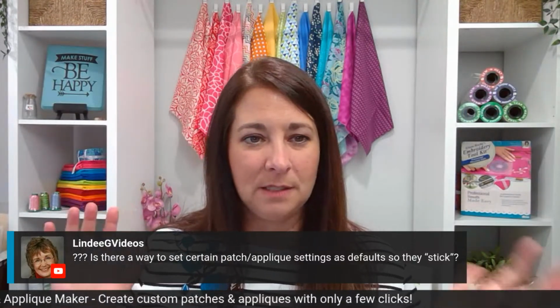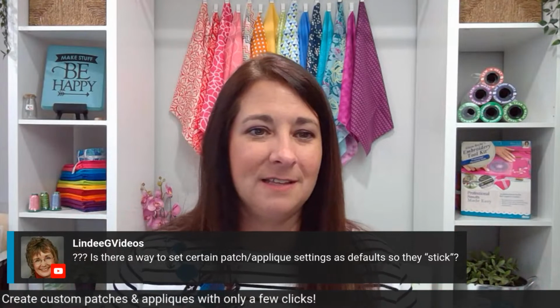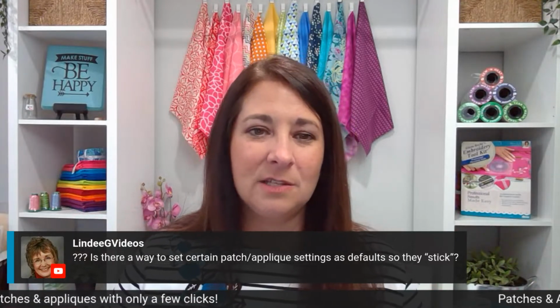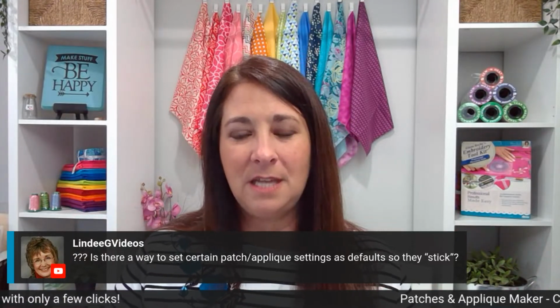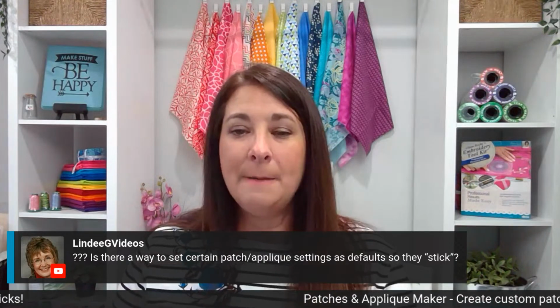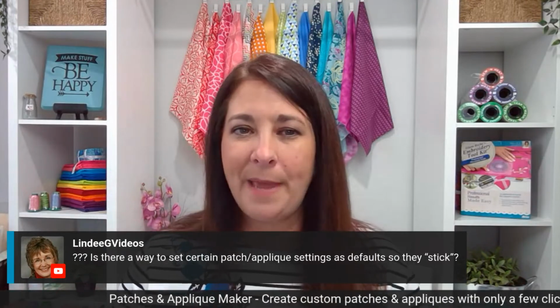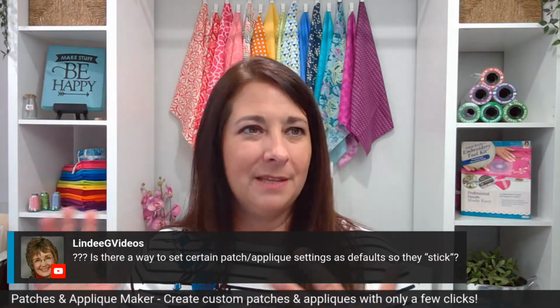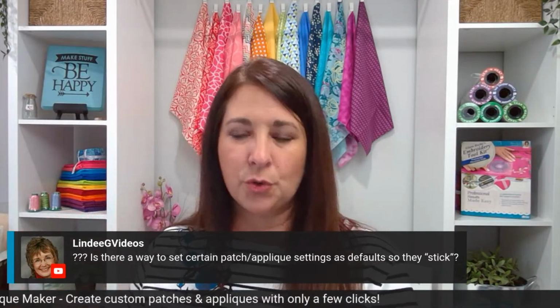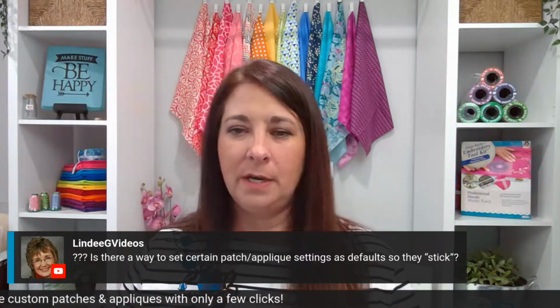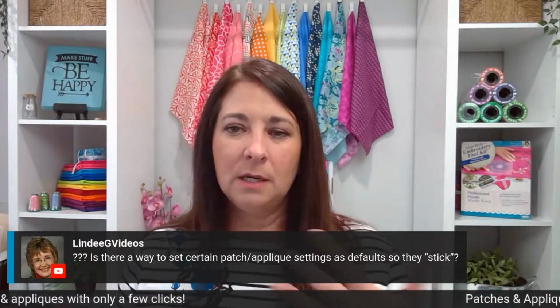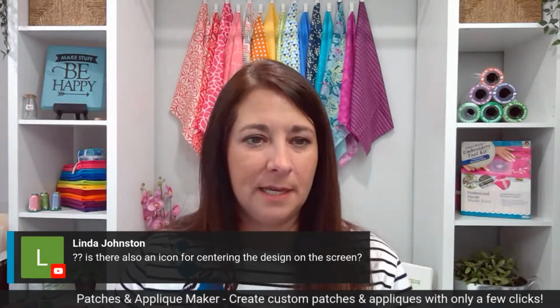Linda G says, is there a way to set a certain patch and applique setting as a default so that it sticks? You can do things like that in our Perfect Embroidery Pro. But for Patch and Applique Maker, there's not as much control over those types of things. It's more of an ease of use, a one click, not having to make those changes and save. But Perfect Embroidery Pro does let you make customized settings like that.